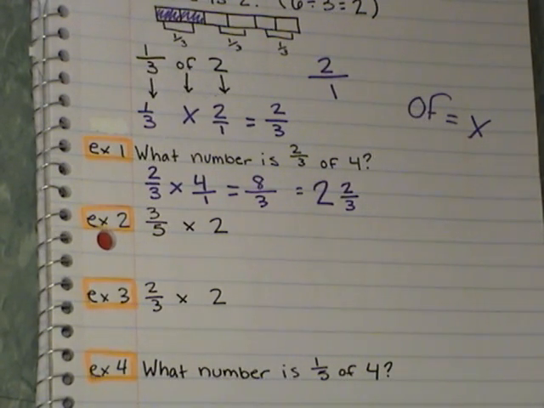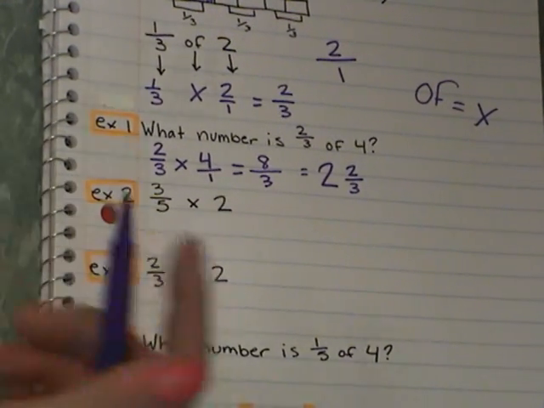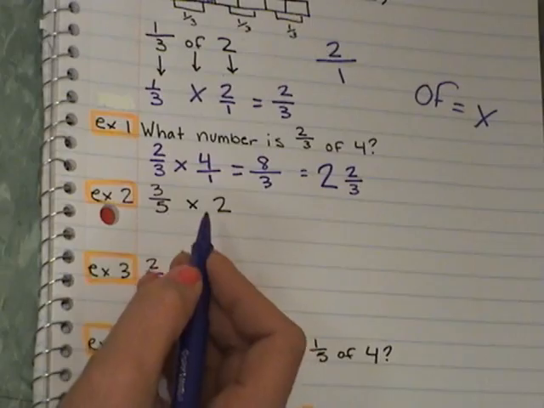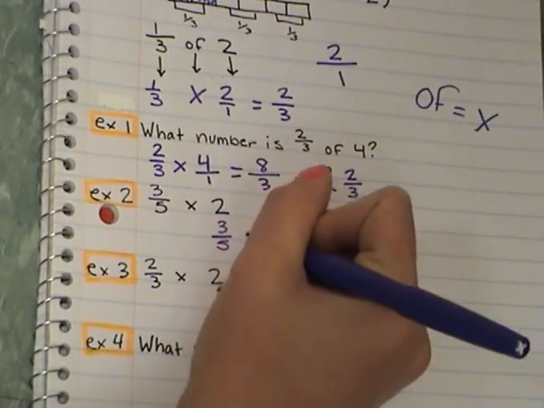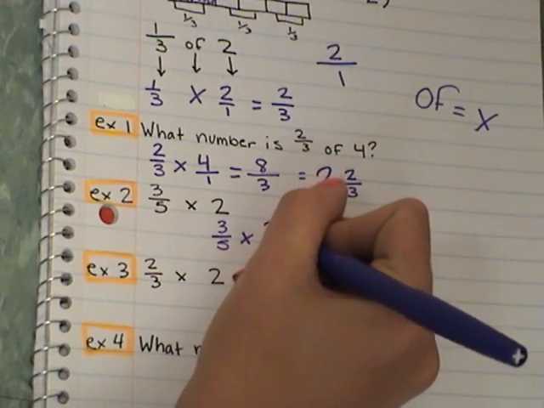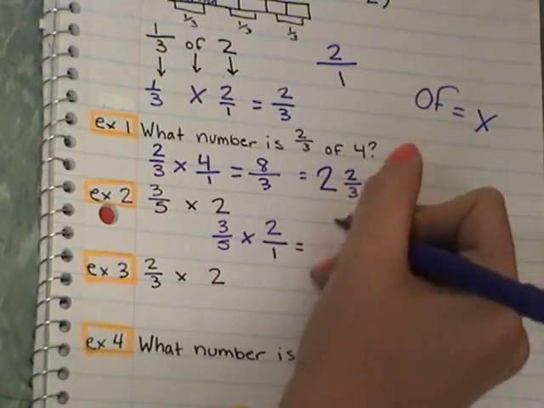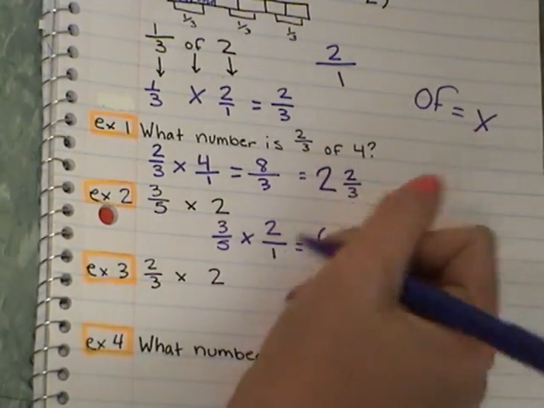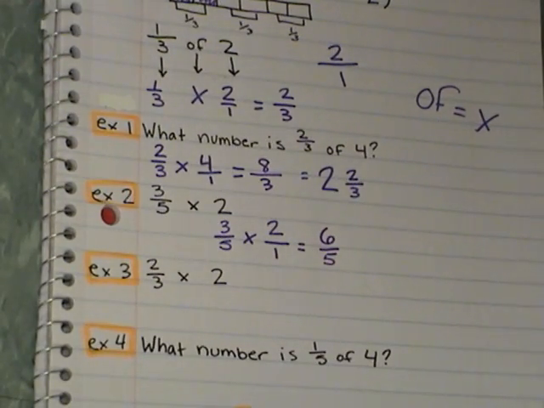Alright, we're going to try example number 2. So this one is already kind of set up for us. We have our multiplication sign. So what I need to do, I'm just going to rewrite my problem. 3/5 times, now I have a whole number and I'm multiplying, so I need to take my whole number and put it over 1. 3 times 2 is 6. 5 times 1 is 5. Again, if the numerator is bigger than the denominator, you know that it's an improper fraction. So again, I'm going to change this into a mixed number.